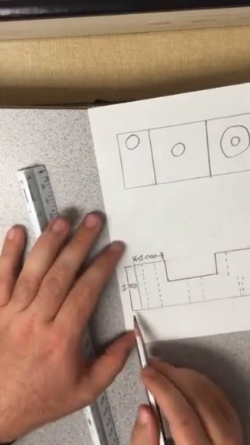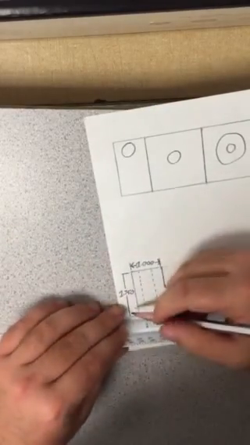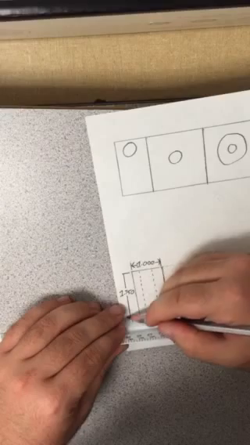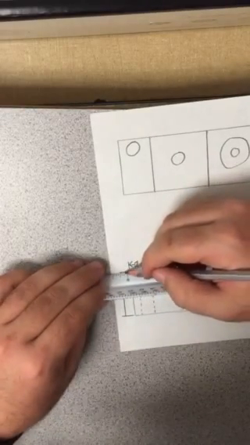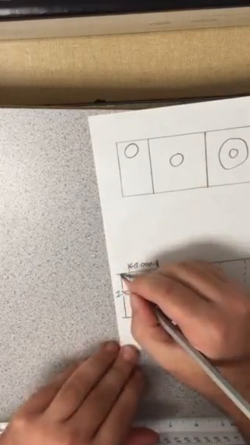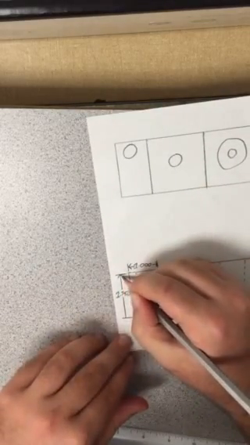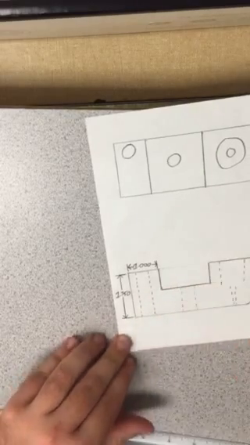As you can see, it didn't quite reach the end of that, so we just want to go in and make that line just a little bit longer. We'll do the same up top to make them uniform. We add our arrows. And that's how you dimension.